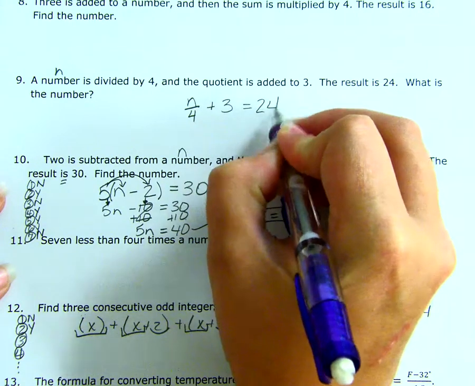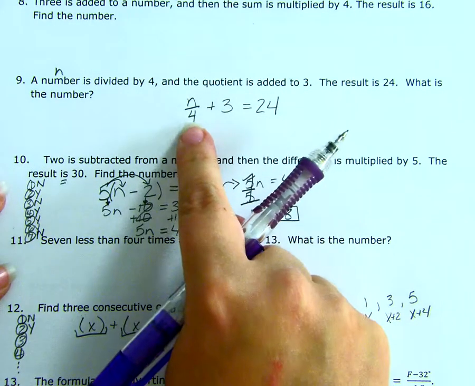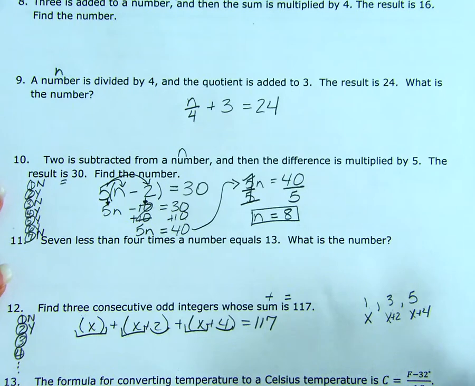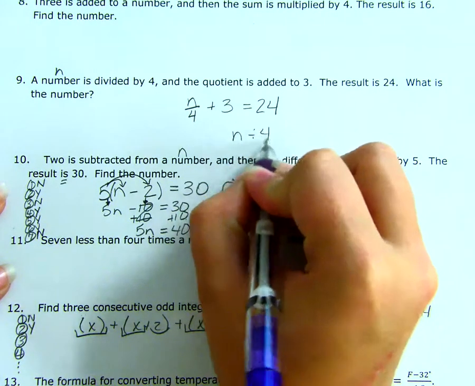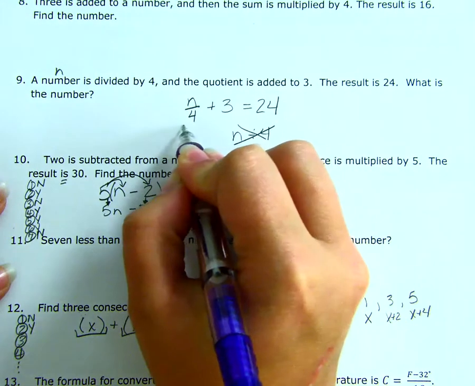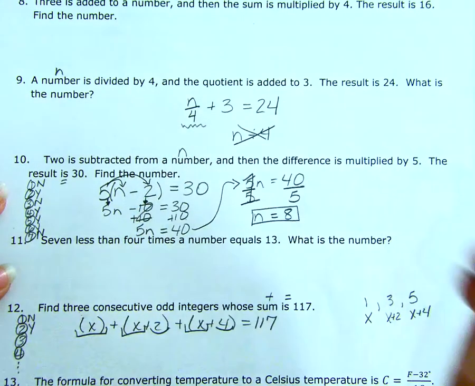Is 24. I just want you to see that to show that that's what a quotient looks like. You show it as a fraction. We show division as a fraction. Please do not write n divided by 4 with a division sign. That is wrong. Write it as a fraction, just like I did here. Okay?